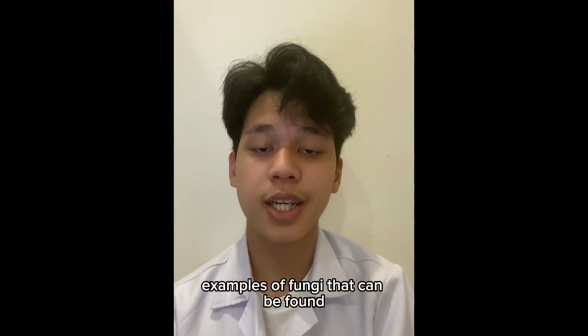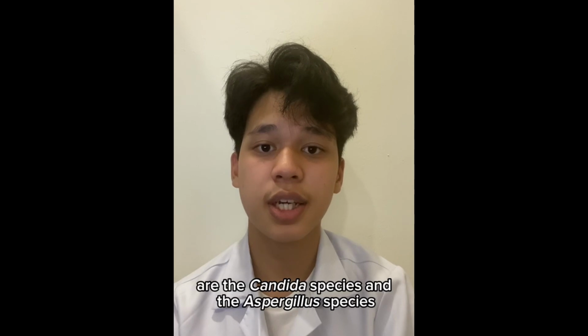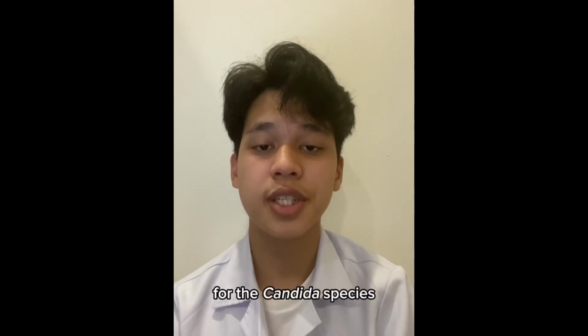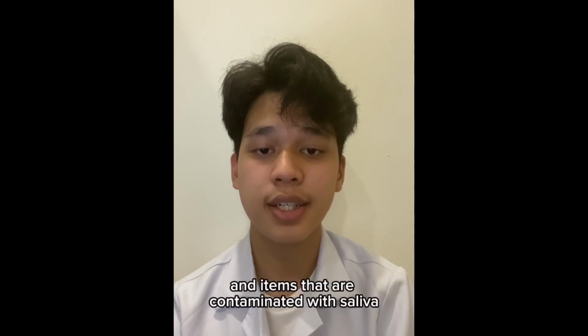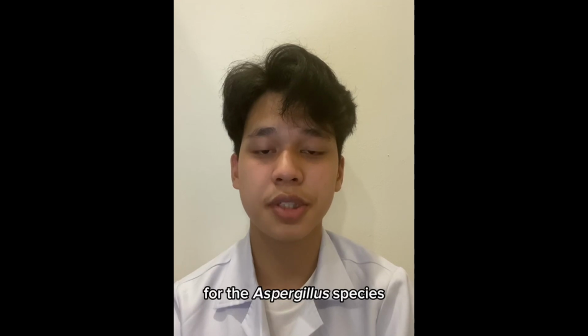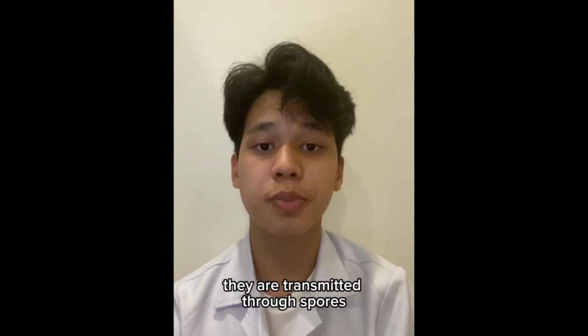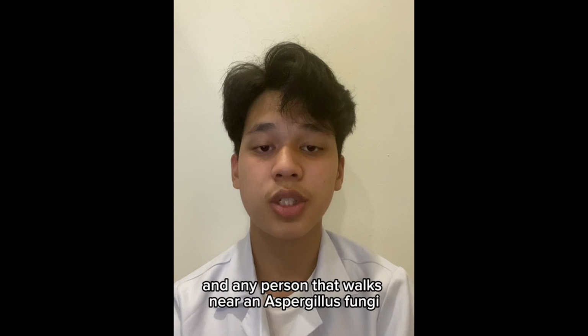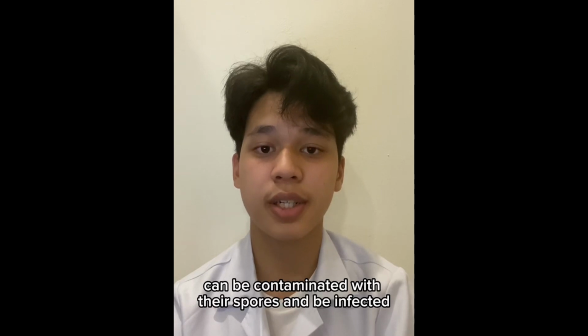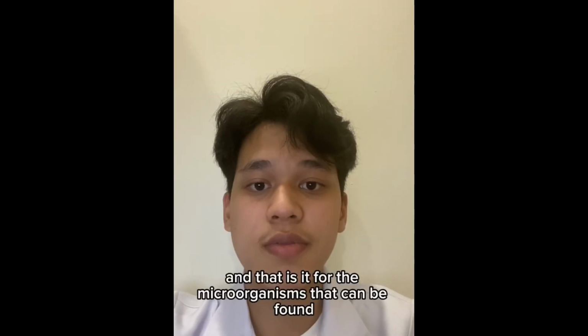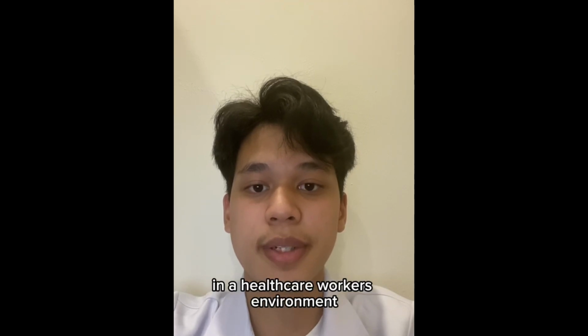Examples of fungi that can be found are the Candida species and the Aspergillus species. For the Candida species, they are transmitted through breastfeeding and items that are contaminated with saliva. For the Aspergillus species, they are transmitted through spores, and any person that walks near Aspergillus fungi can be contaminated with their spores and be infected. And that is it for the microorganisms that can be found in a healthcare worker's environment.